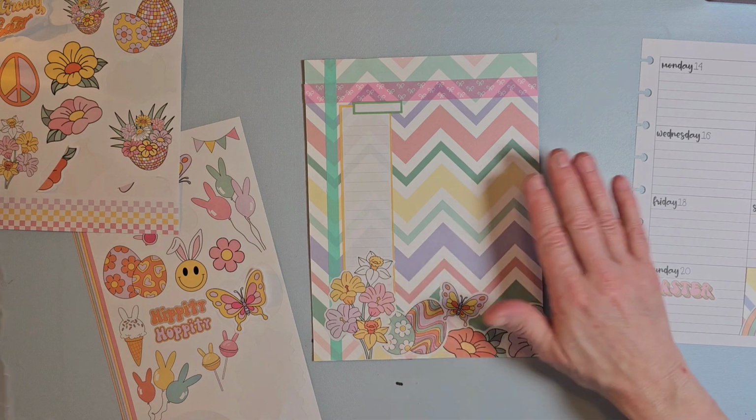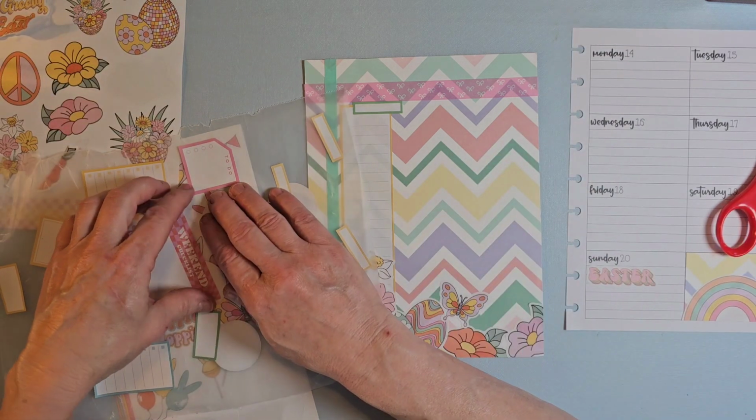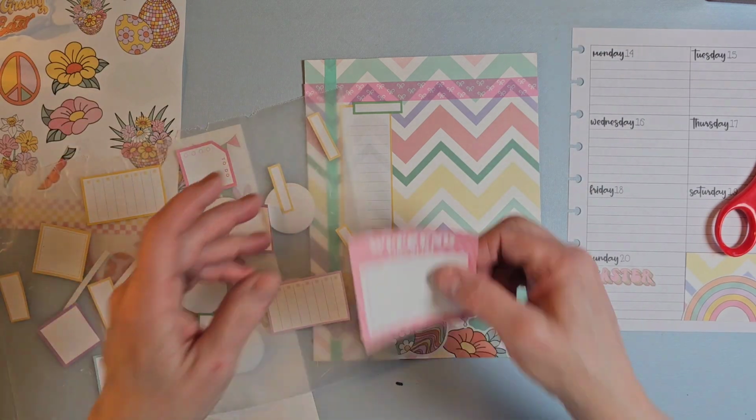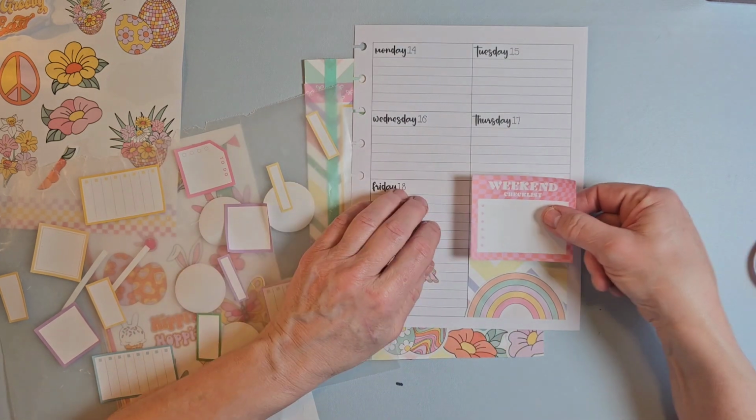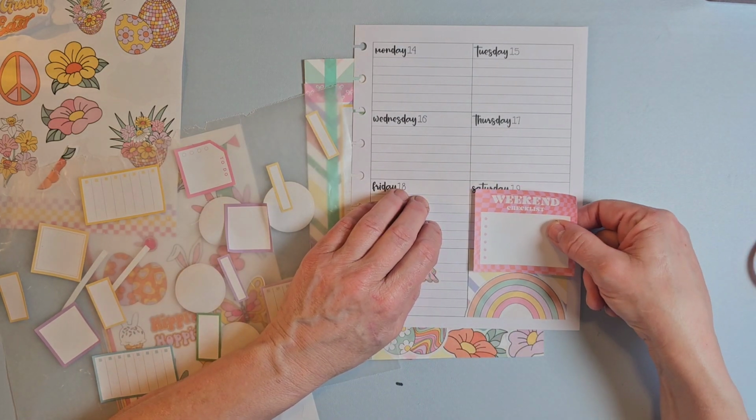All right, let's get some more boxes down here. I do have this big box. It says weekend checklist, but I think it's really going to be too big.